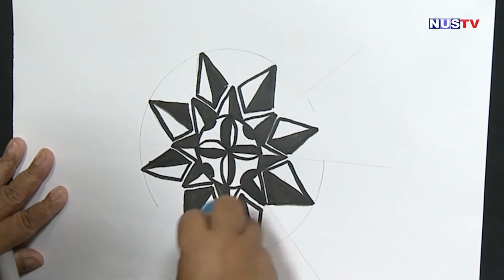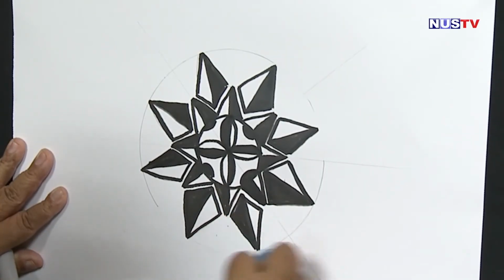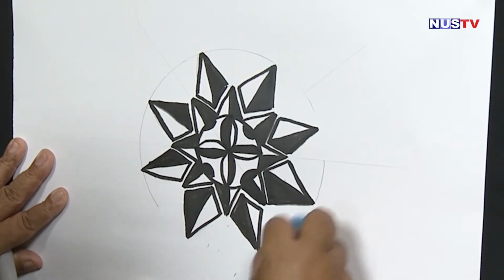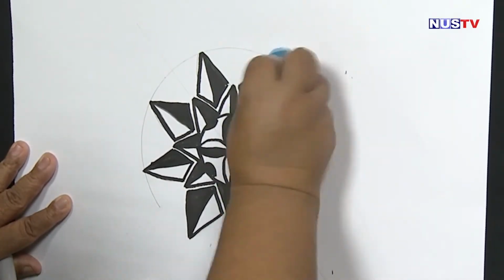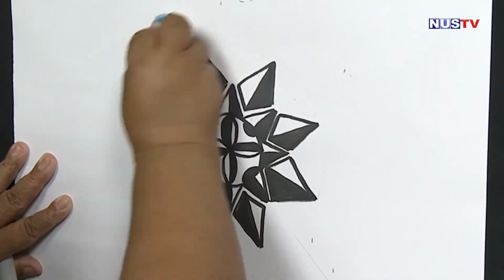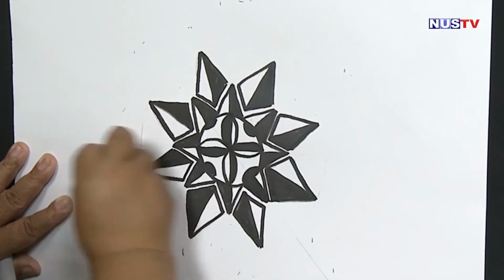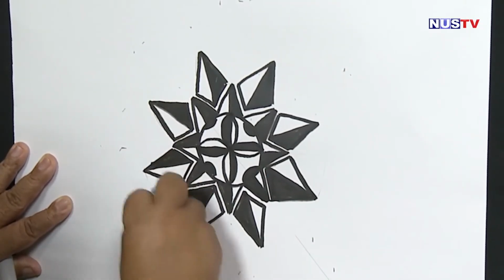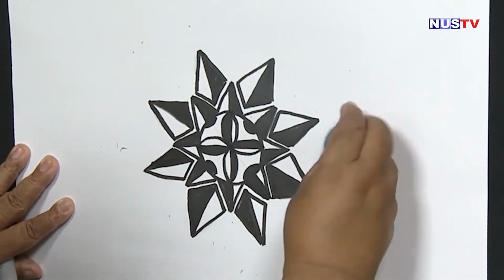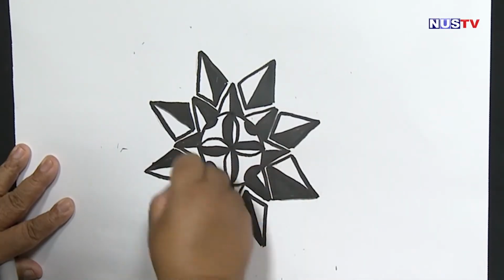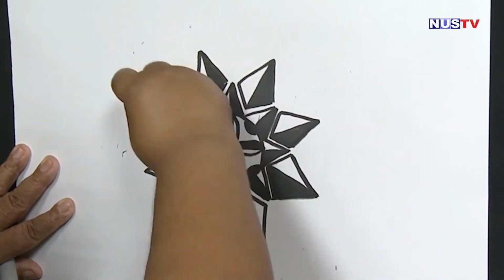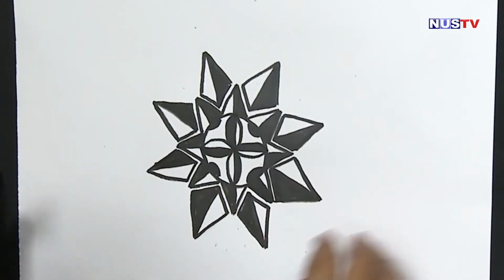There you go. One last thing to do, just get yourself a rubber or eraser and erase all the unwanted marks on the paper. Remember, we have started using pencils, so you can now erase all the pencils that you can see. And that's it. That's our practical for today.